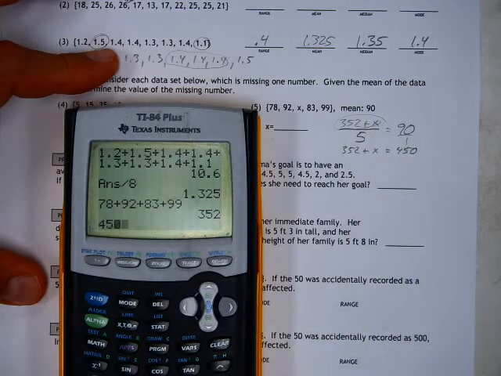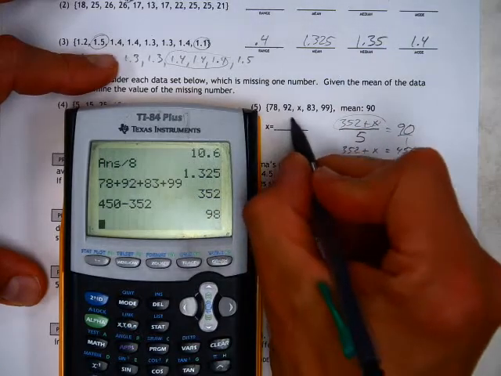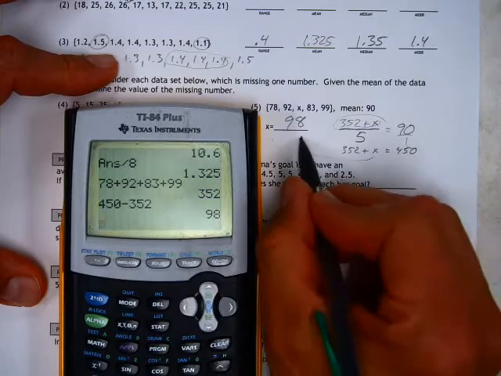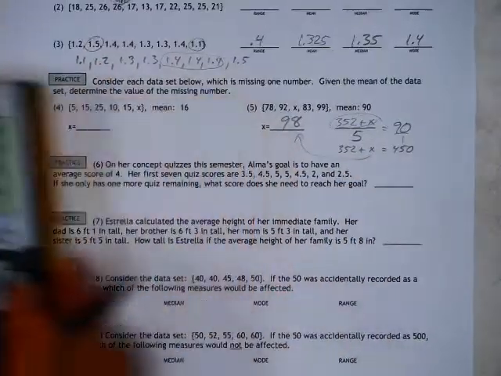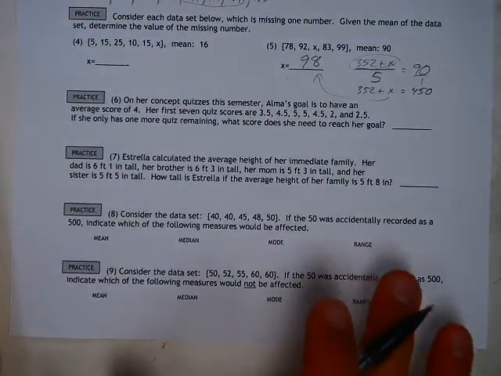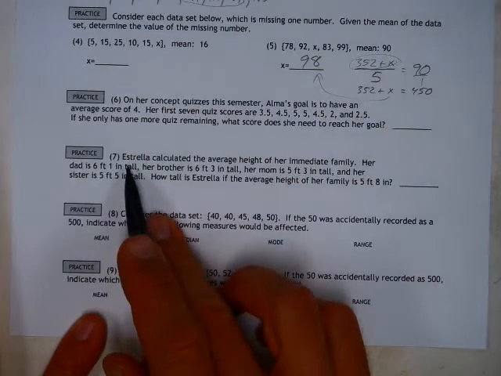So 450 minus 352, well, shame on me for using the calculator, is equal to 98. Okay, and just to confirm, we've got a 98. So that means if I subtract, then I get x equals 98. All right. Now if you look down at number 7, number 7 is basically doing the same thing, but in kind of a story problem.